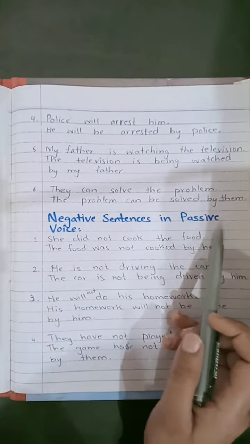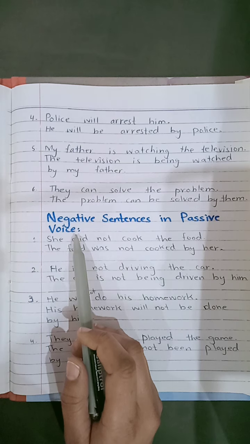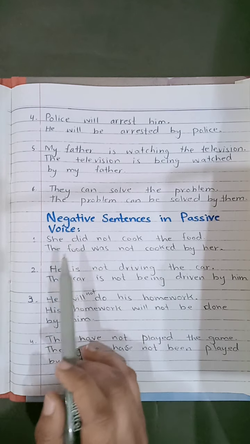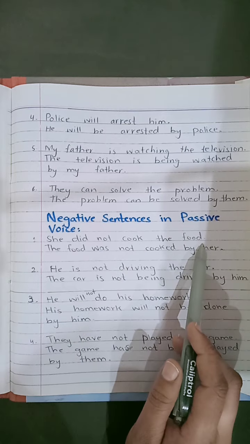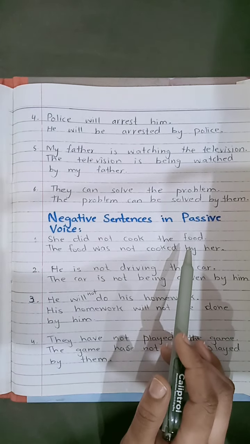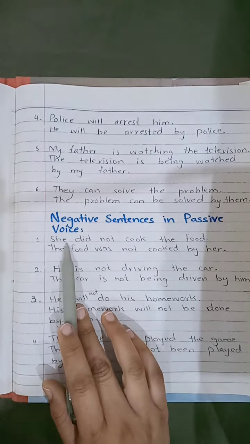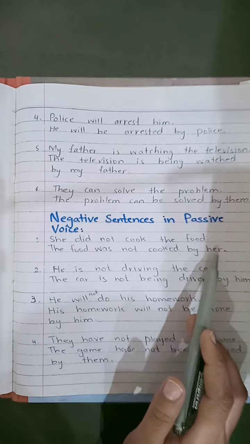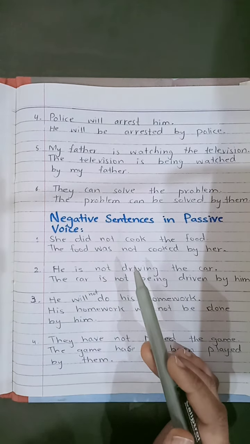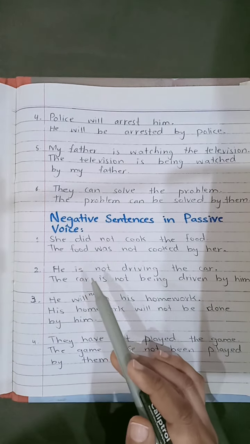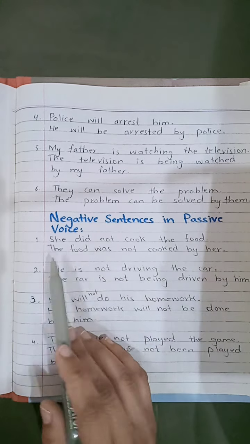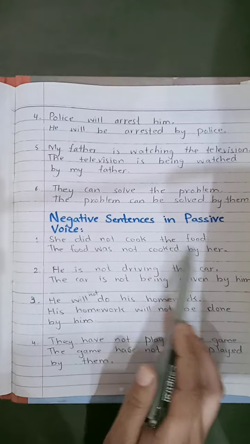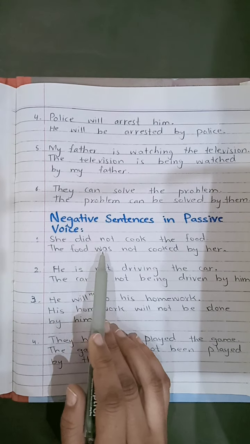Negative sentences into passive voice. Let's learn how to change negative sentences into passive voice. She did not cook the food. This is the simple past tense. While changing the simple past tense, we have to use the helping verb was or were. The food would come at the start of the sentence.